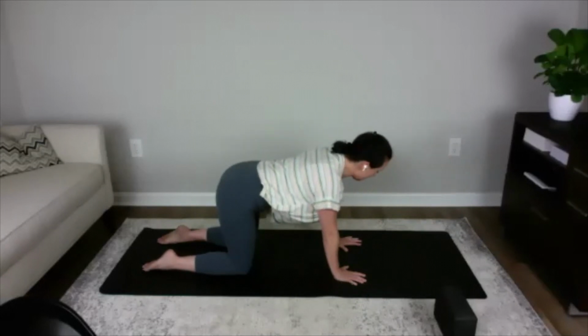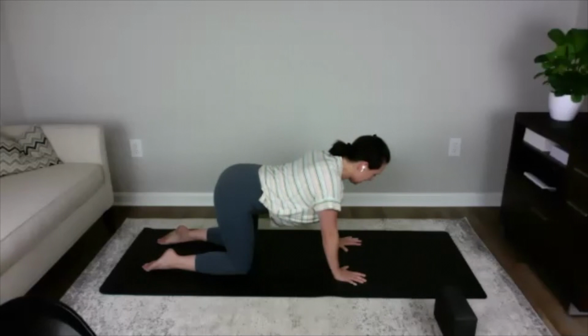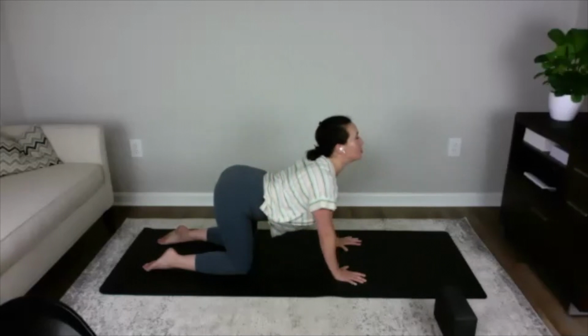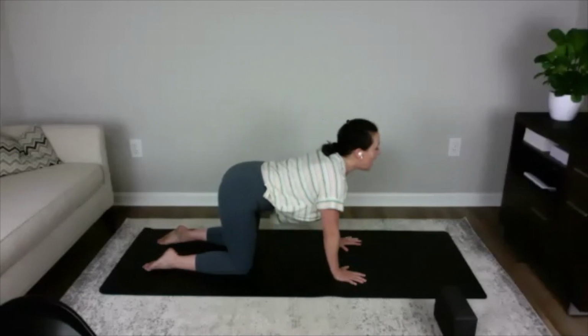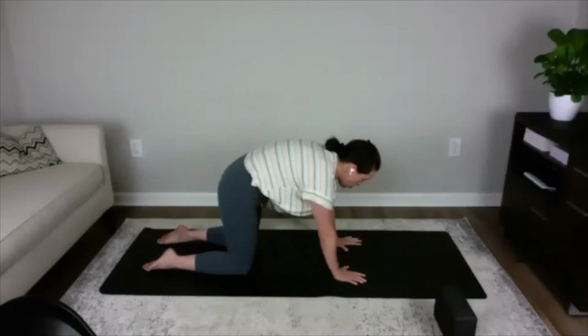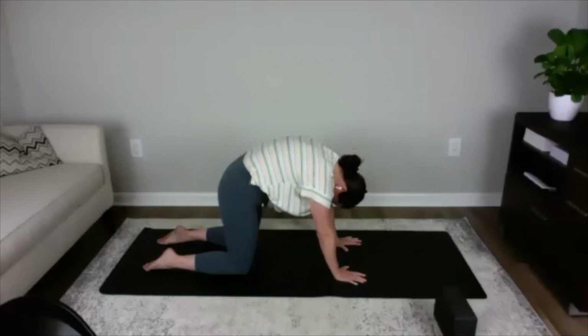3 more cat-cows for me. So inhale, sink the belly, sink the spine, lift the tailbone, shoulder blades back, and arch that neck up as you look up. And then exhaling, belly in, arch the spine, tailbone under, spread the shoulder blades, chin to chest, and look at that belly button.